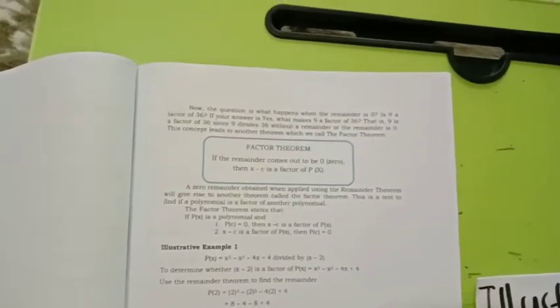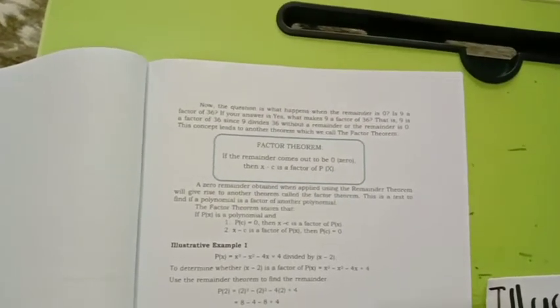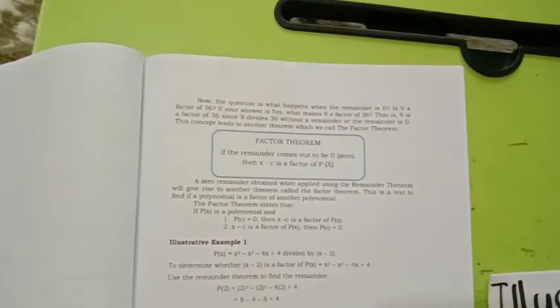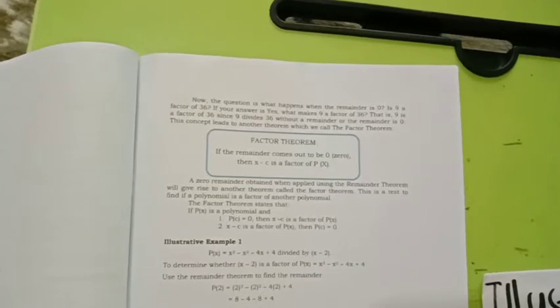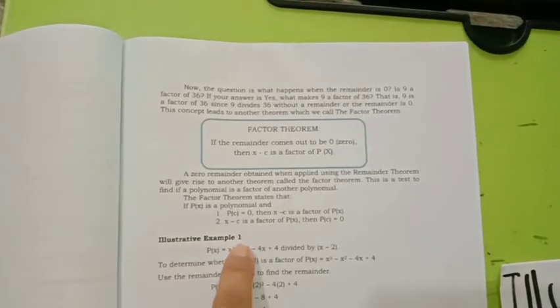Conversely, kung ang x minus c naman ay factor ng p of x, then p of c is equal to 0. So, kung yung x minus c ay factor daw ng p of x, that means the remainder is equal to 0. So, let's have an example. So, let's solve first illustrative example number 1.